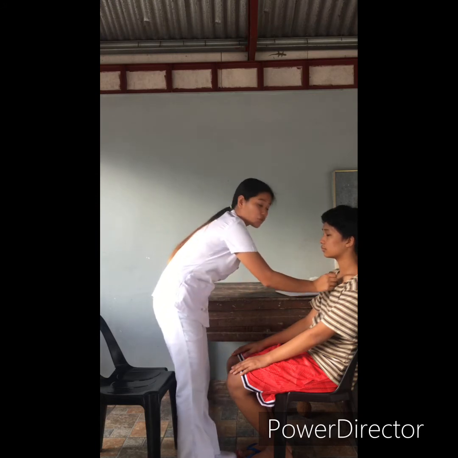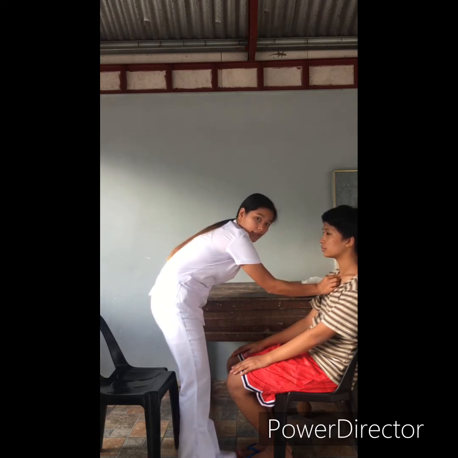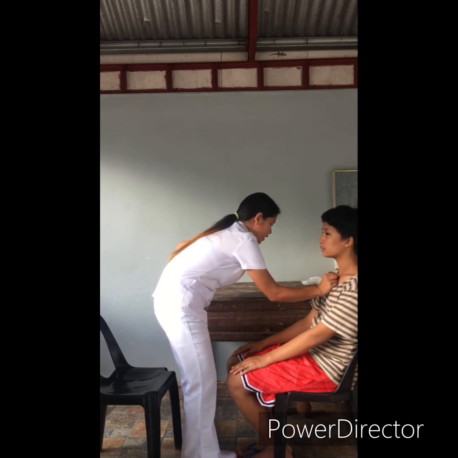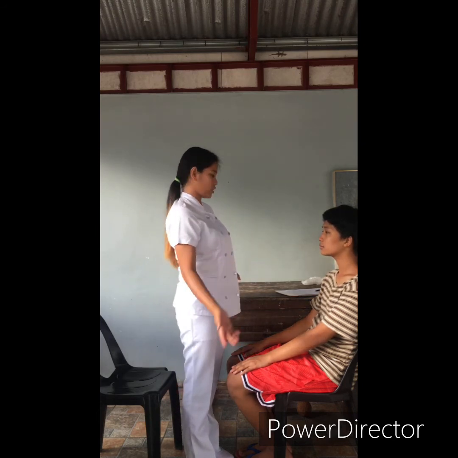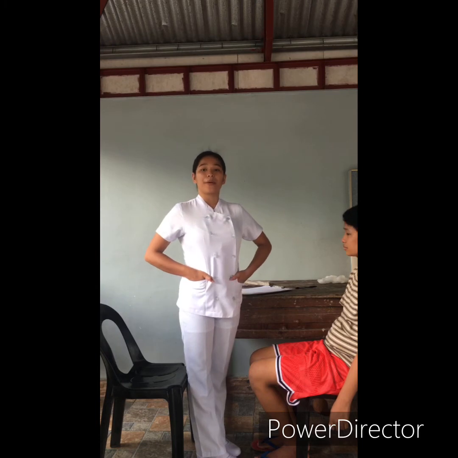The next thing we need to palpate is the texture and moisture. For assessing the texture and skin turgor of the patient, we need to expose the skin just below the clavicle. To assess skin turgor, just pinch the skin at the clavicle. If the skin returns immediately, it means there is normal skin turgor. If the skin remains pinched as it is, there is poor skin turgor, which means there is dehydration.